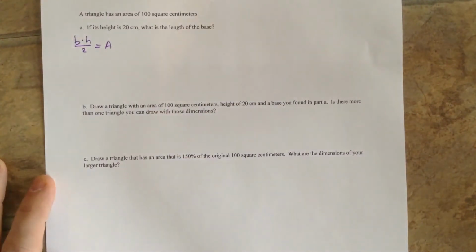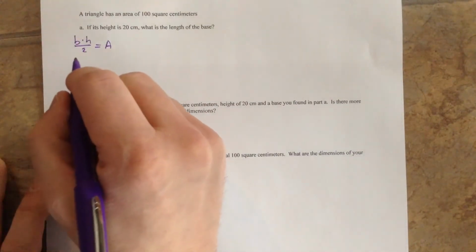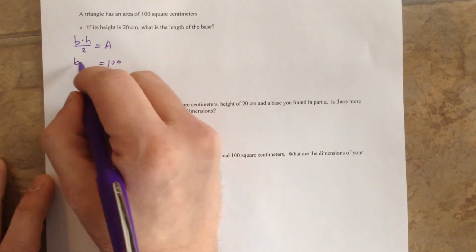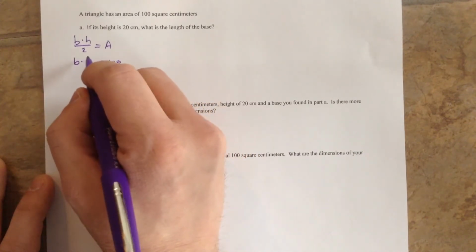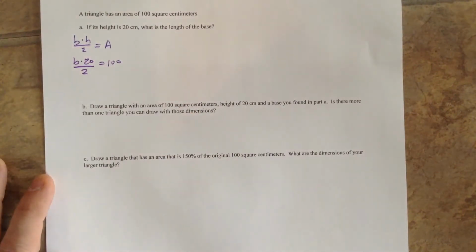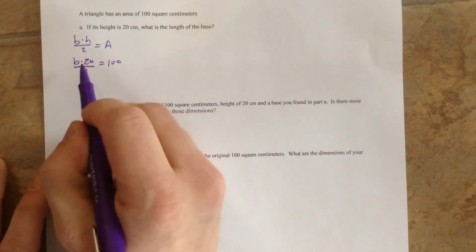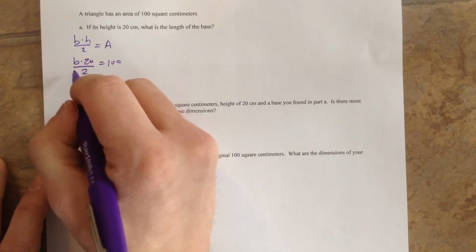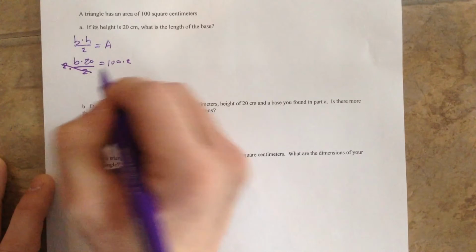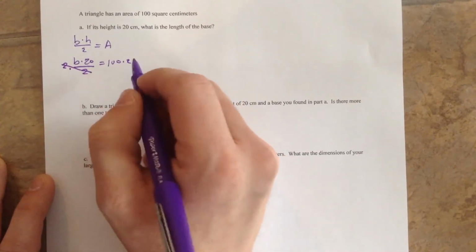Okay, so I know that my area is 100 and my base, I don't know, but my height is 20. I'm still dividing by 2. So this is a big division problem. So I'm going to cancel out the 2 by multiplying. So times 2 times 2. That cancels that 2, and it gets me 100 times 2 is 200.